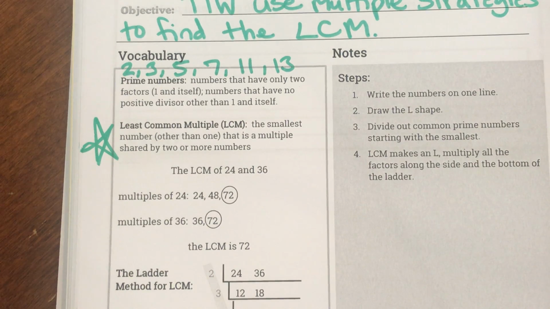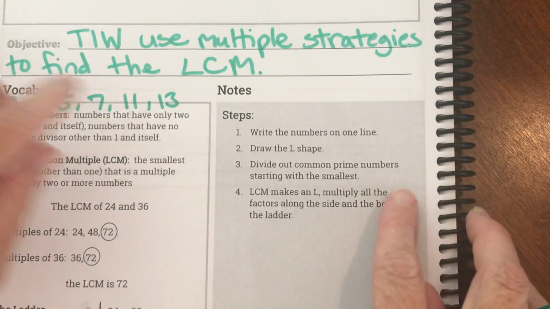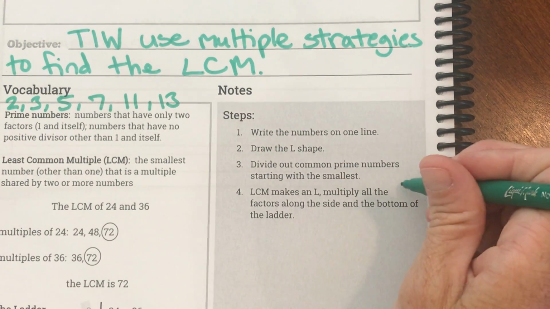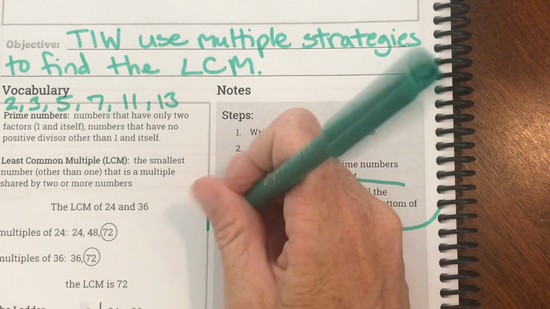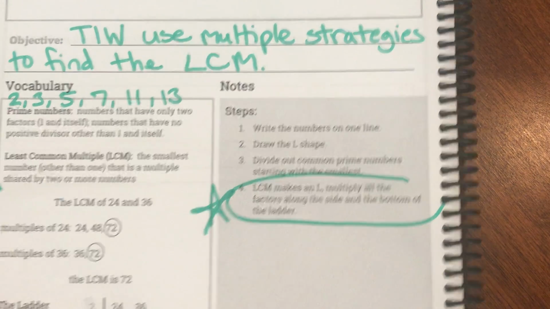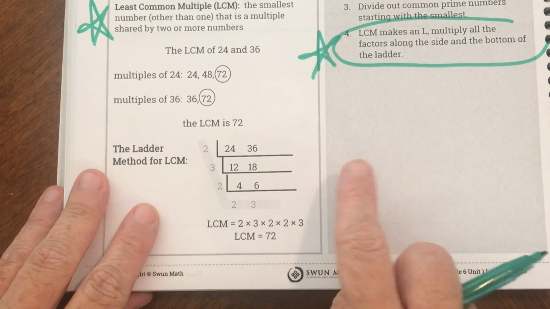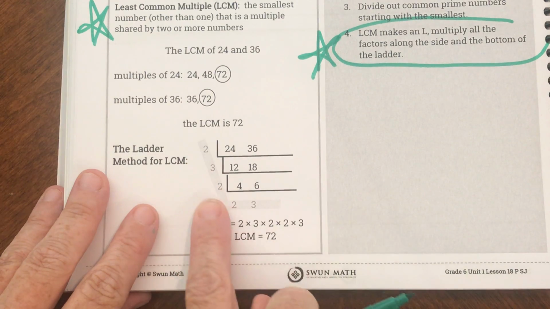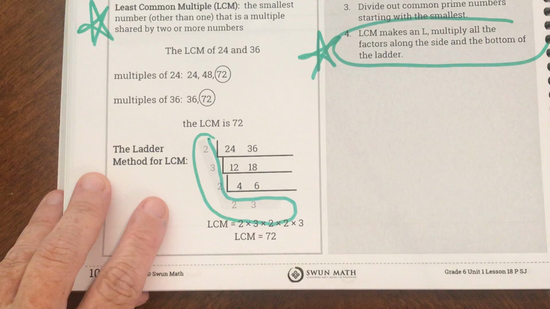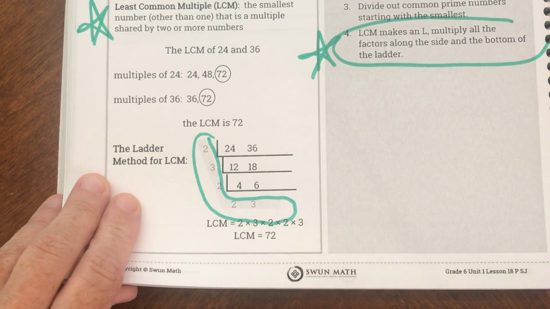Okay, so we're going to use a couple strategies. One strategy we already know is the ladder method. We're just going to change it a little bit for the least common multiple, but our strategy is similar. We're going to write the numbers, draw the L, and then this is where it gets different. When we used the ladder for the greatest common factor, we only multiplied this side. Notice here for least common multiple, we're going to do an L and multiply everything on the bottom. That's where it's going to be different.